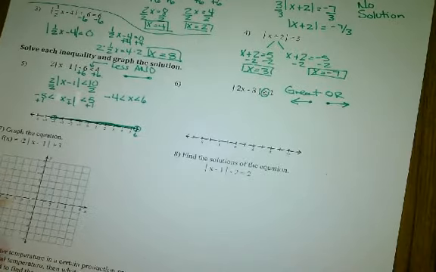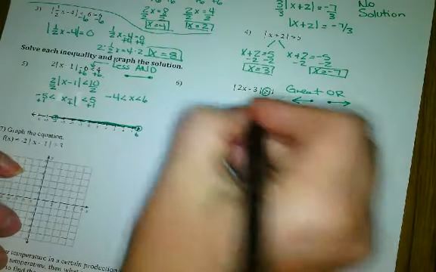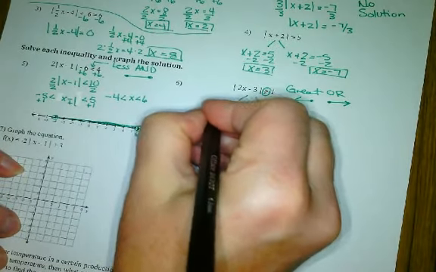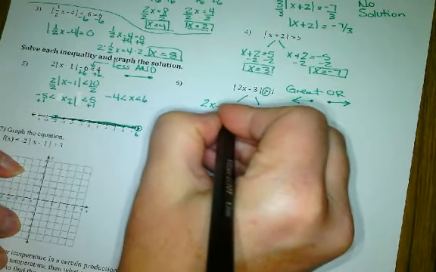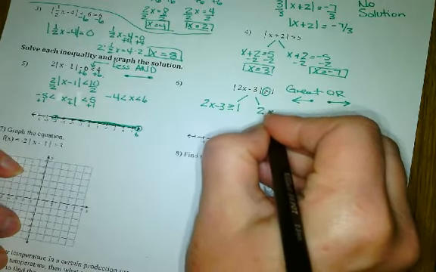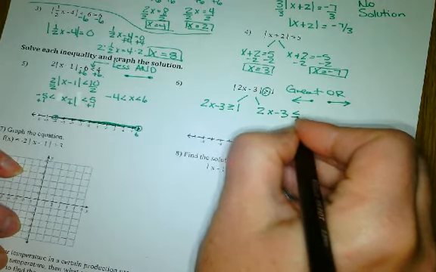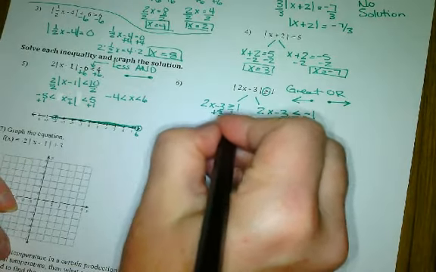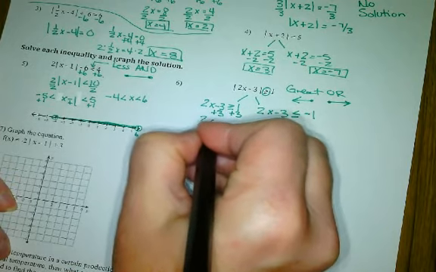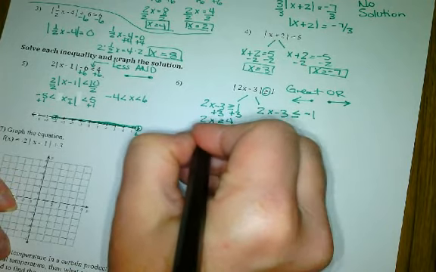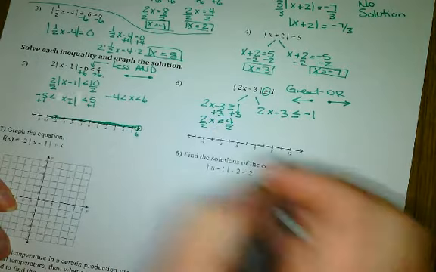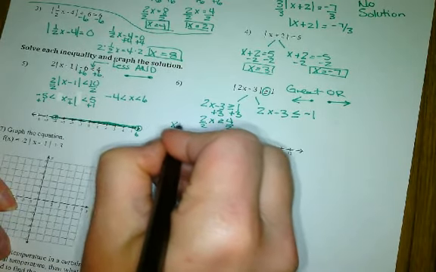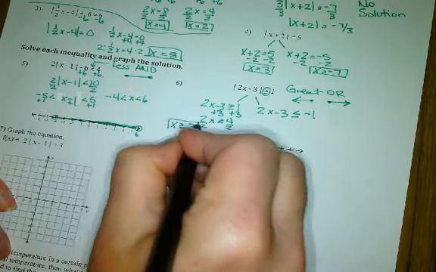Okay, so now over here I'm going to do greater. It's already isolated, so I'm going to split it up. So I have 2x minus 3 is greater than or equal to 1. I also have 2x minus 3 is less than or equal to negative 1. So again, because I have that negative number, I have to flip the sign. So I'm just going to keep solving it. So plus 3, plus 3. So 2x is greater than or equal to 4. I'm going to divide by 2, divide by 2. So for this solution, I'm going to have x is greater than or equal to 2.